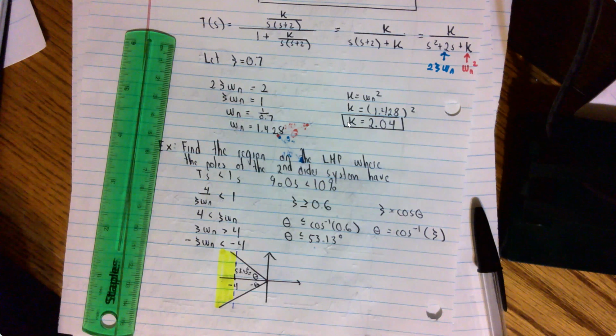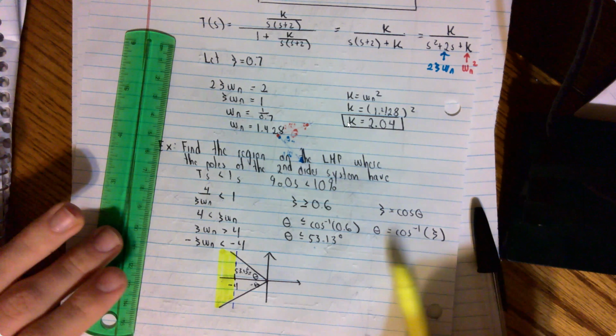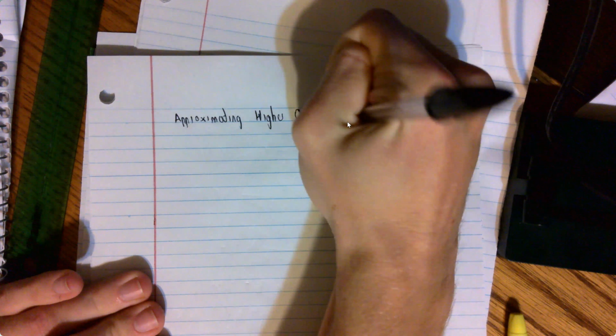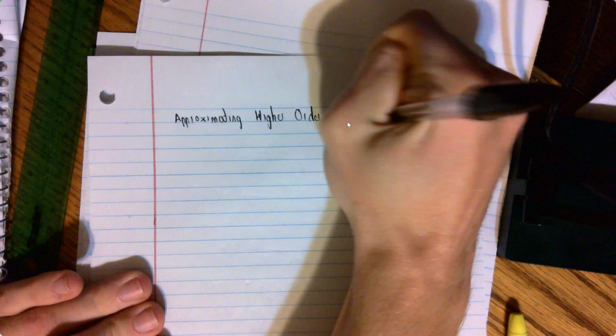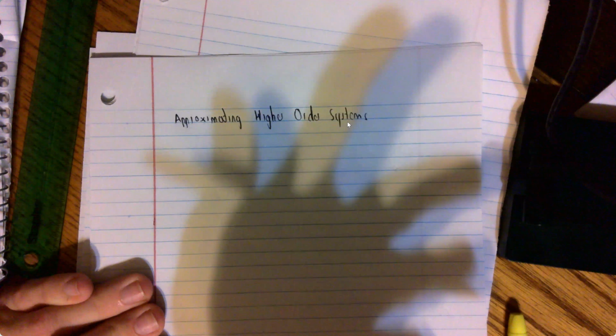And so now that we talked about that, we're going to talk about approximating higher order systems. So in order to approximate higher order systems, this refers to like third, fourth, fifth, sixth order.